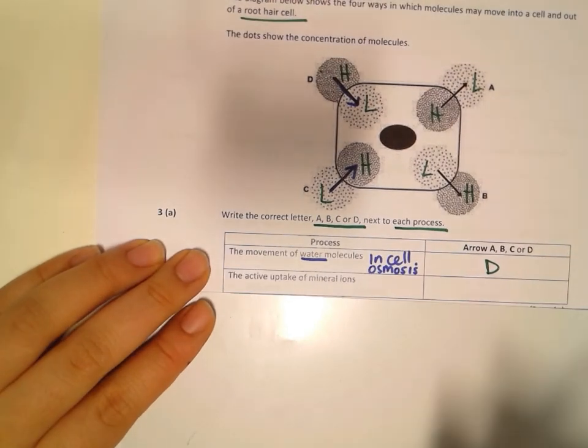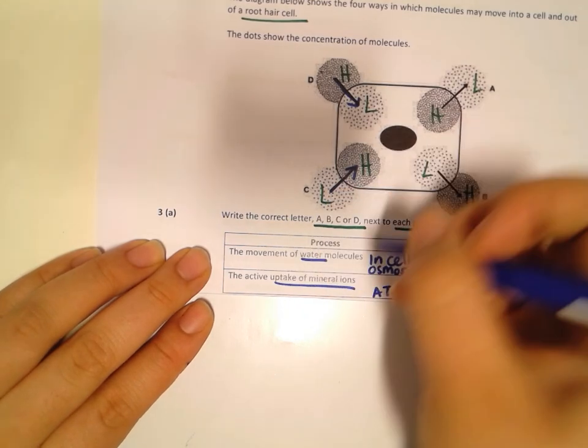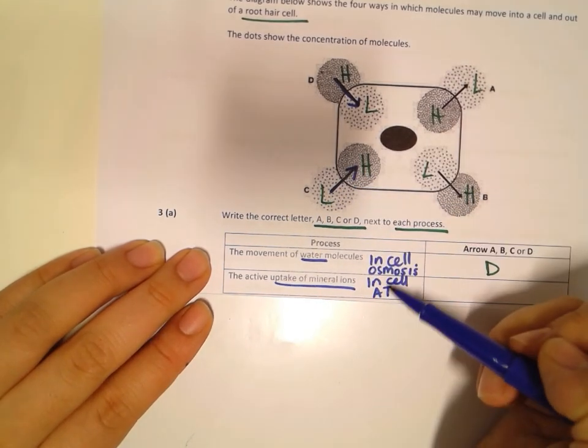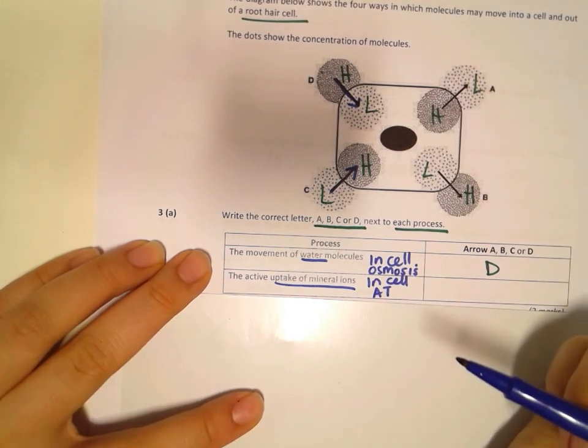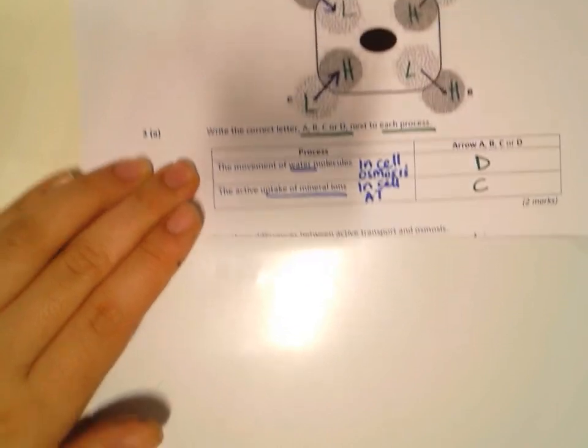The uptake of mineral ions, again, we know that's active transport, and we want to go into the cell as well. So we're looking for into the cell, and we know active transport is from low to high concentration, and therefore that is C. We move on.